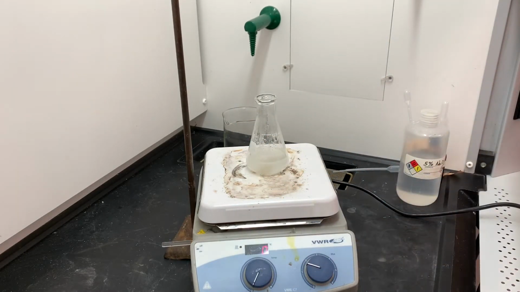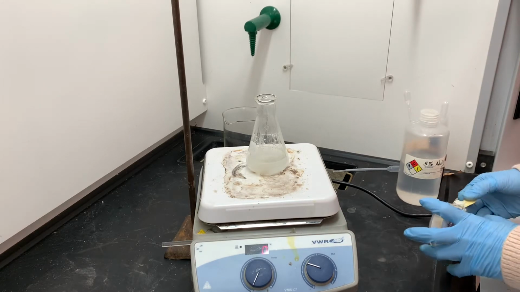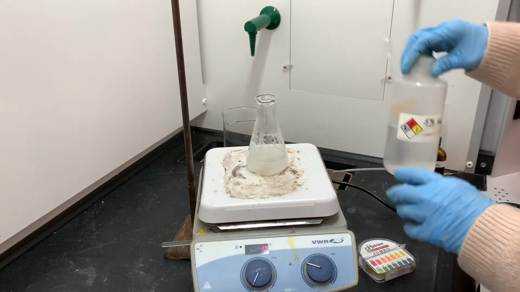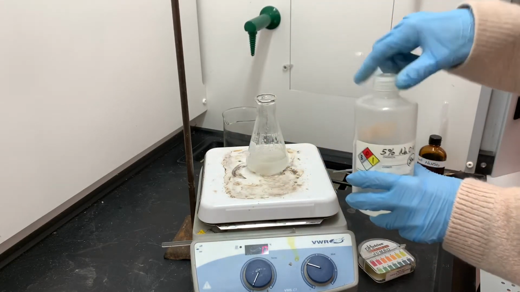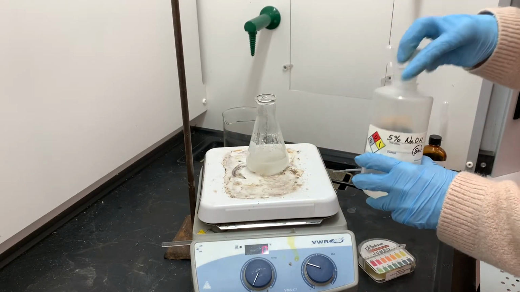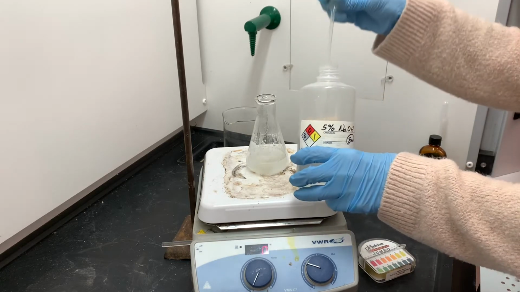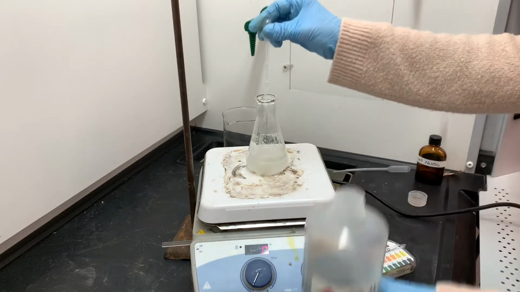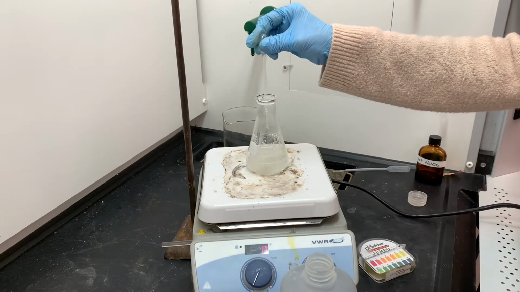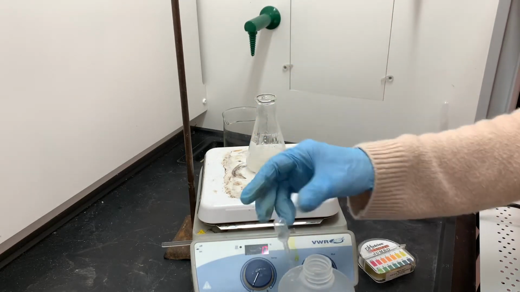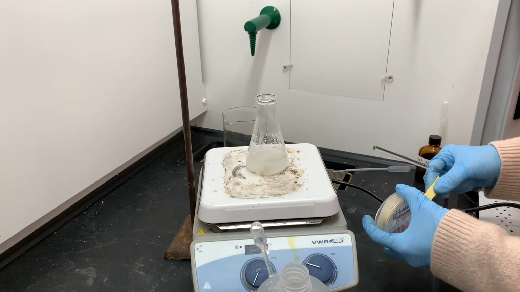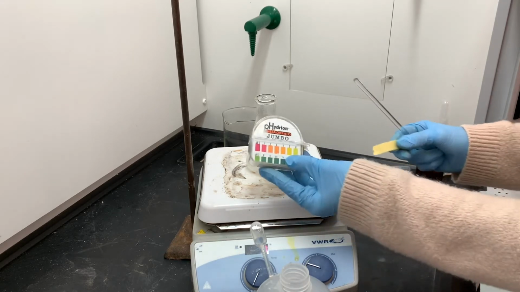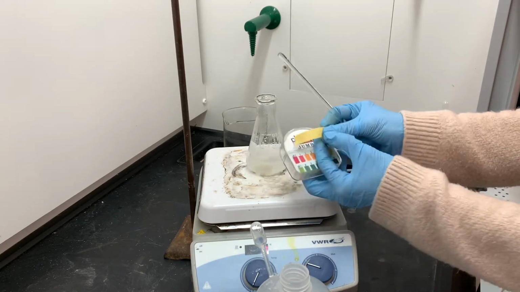Now that all the excess bleach has been neutralized, I'm going to neutralize the glacial acetic acid using 5% sodium hydroxide solution. Remember at the beginning of this reaction, I added 3 milliliters of glacial acetic acid. That was to serve as a catalyst. Now I want to get rid of that glacial acetic acid, and I'm going to do that by adding this strong base solution. 5% sodium hydroxide is not a very strong concentrated solution, so it's probably going to take quite a bit to neutralize the acetic acid.